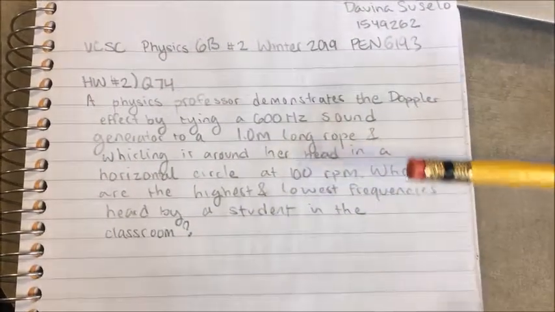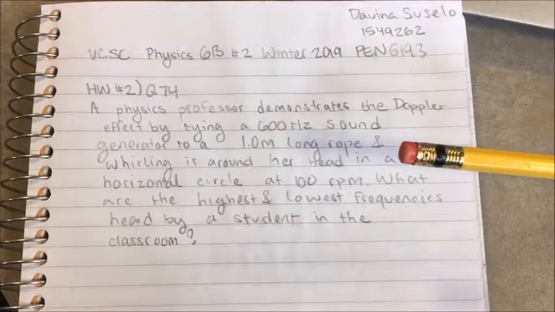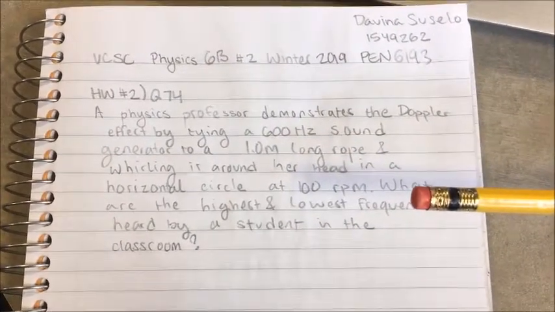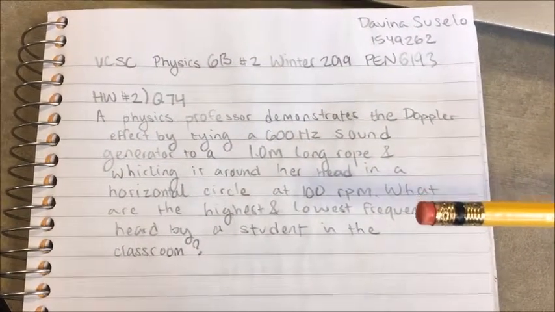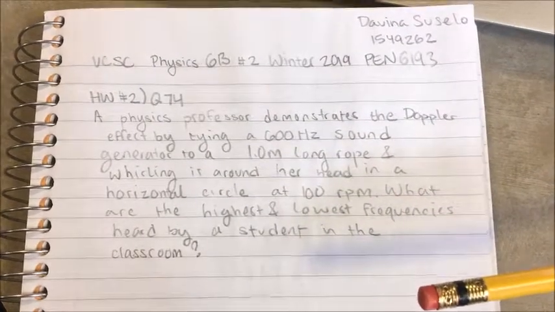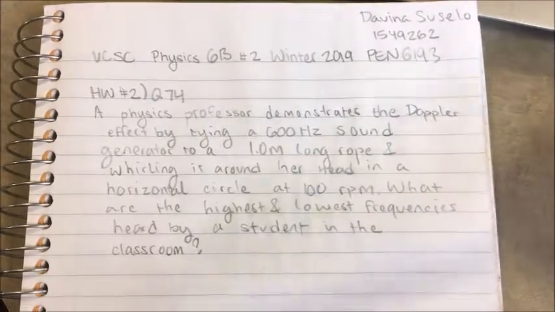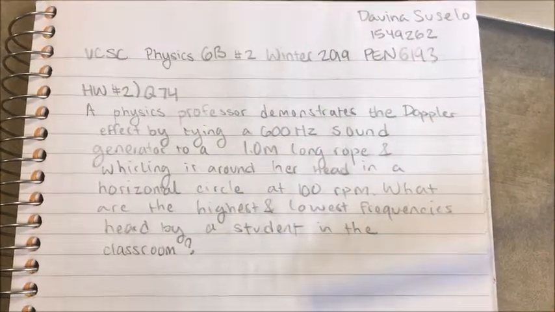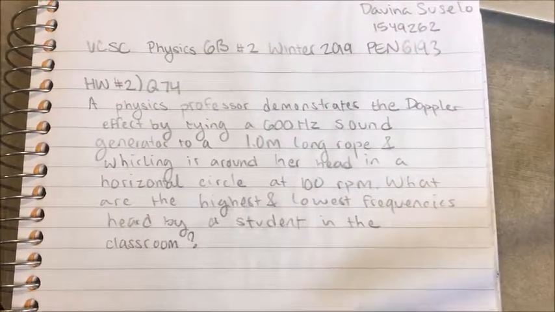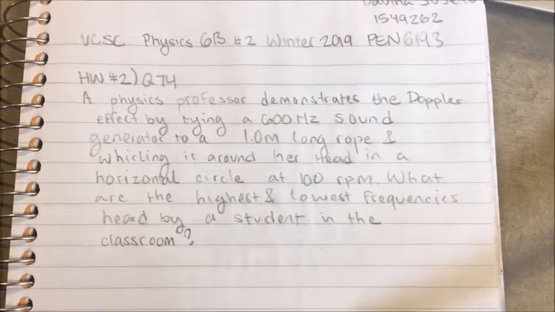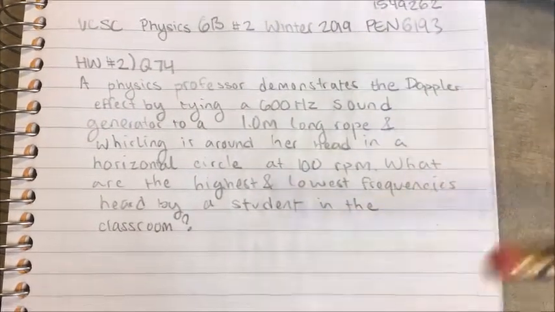A physics professor demonstrates the Doppler effect by tying a 600 Hz sound generator to a 1 meter long rope and whirling it around her head in a horizontal circle at 100 RPM. What are the highest and lowest frequencies heard by a student in the classroom?